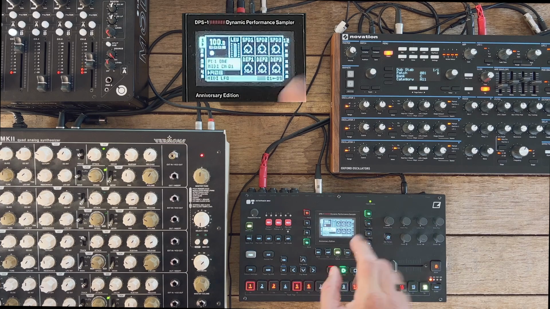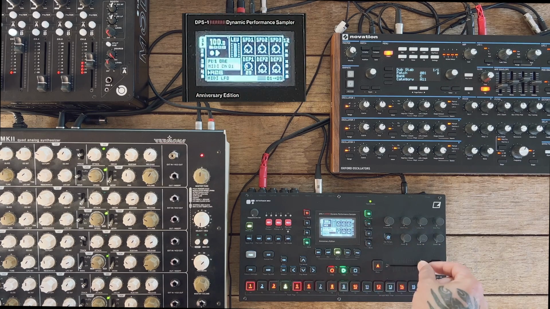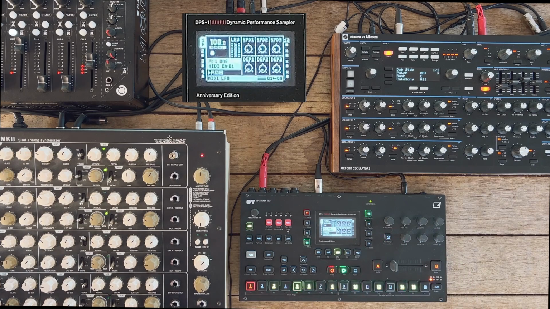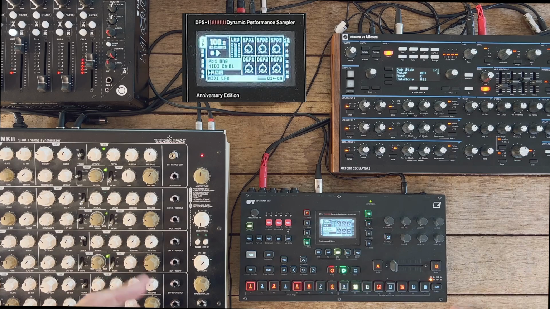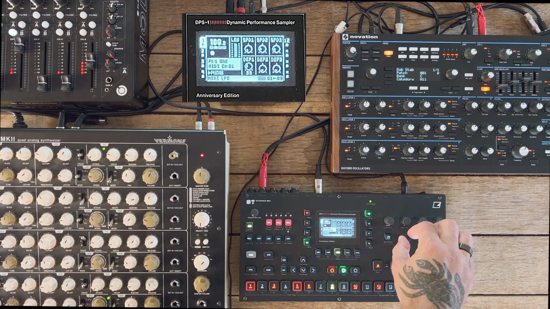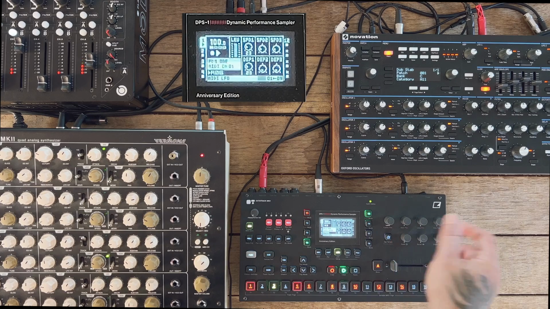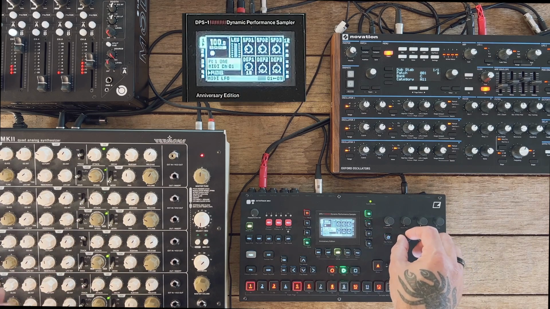So MIDI, for a limit of the machine, cannot have assignable scene, because imagine, if I could have put this in scene B, I could have just juggled with this, and that could have been amazing. So the workaround for that is having an external controller map this knob here, and you will do it with an external controller. Otherwise, you'll have to do it by hand like that.